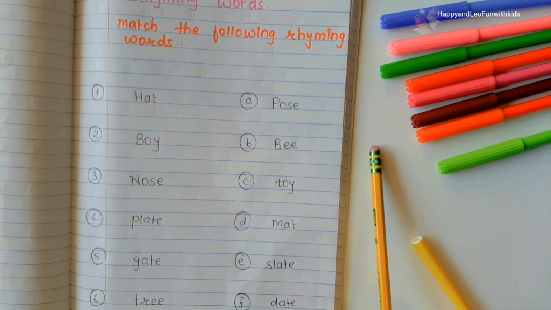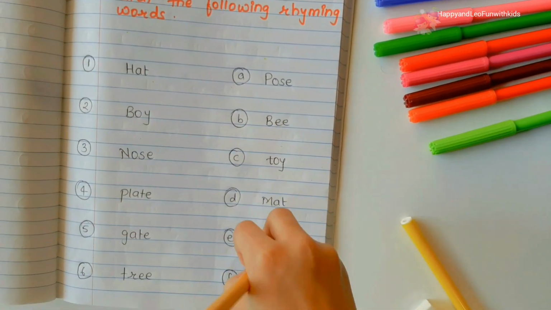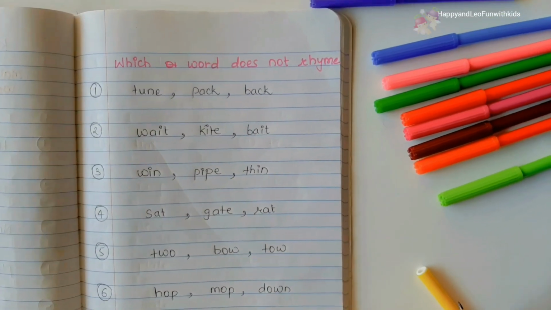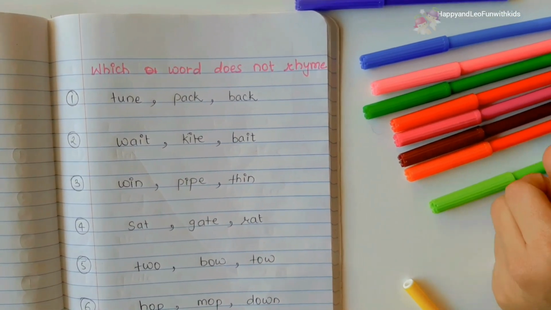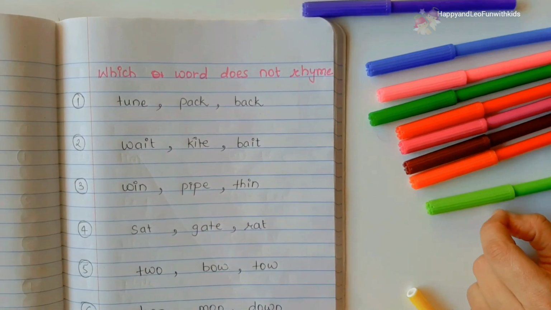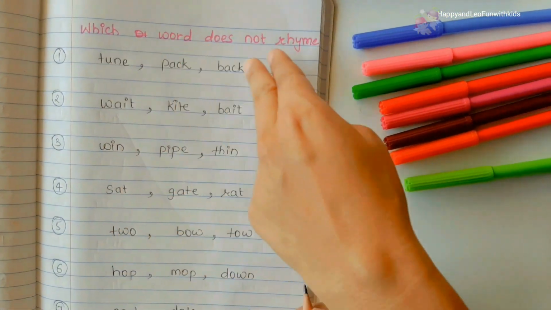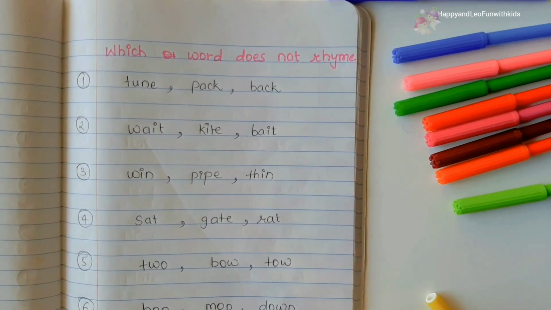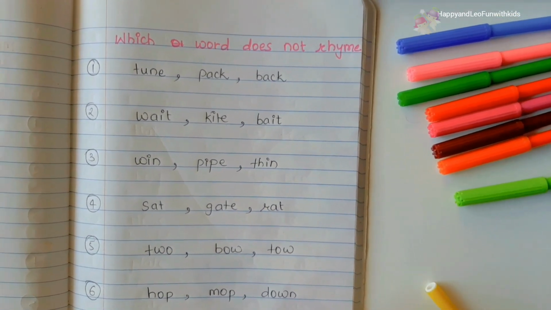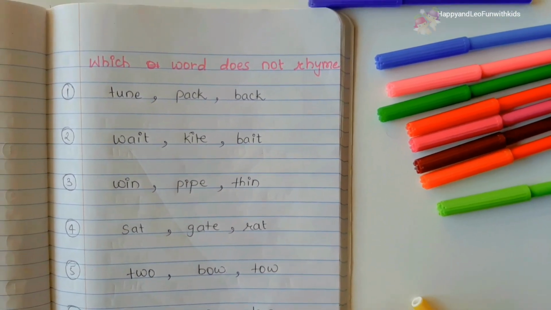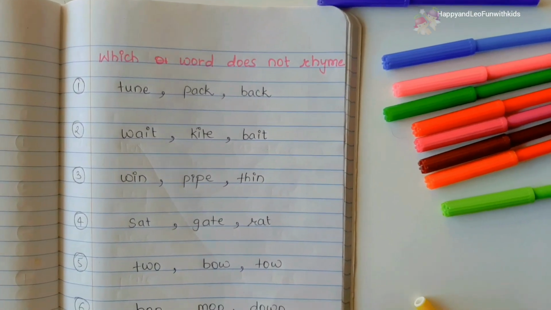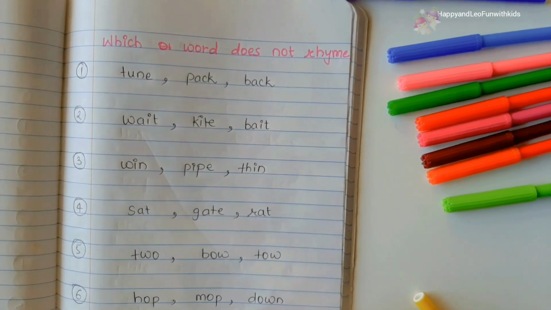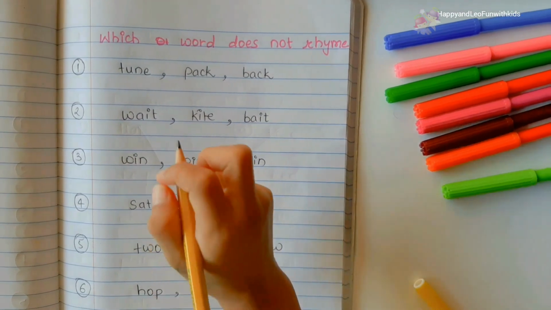Like this, like hats, mats. Or the next type of rhyming worksheet you can design is which word does not rhyme. Circle the word that does not rhyme. Here are the set of 3 words. From it, circle or cross out the one word which does not rhyme. It's the same like which does not belong, which does not rhyme.